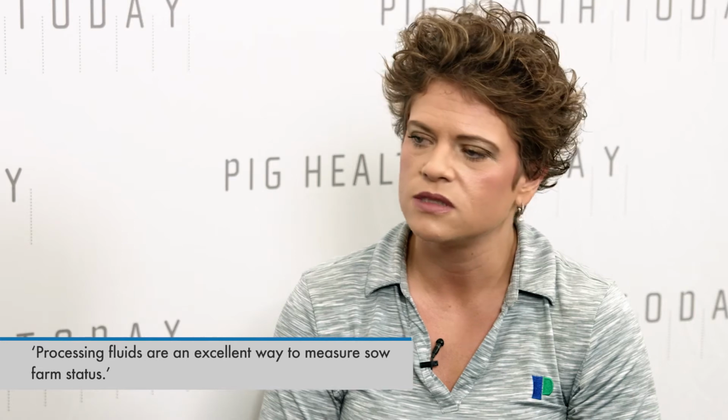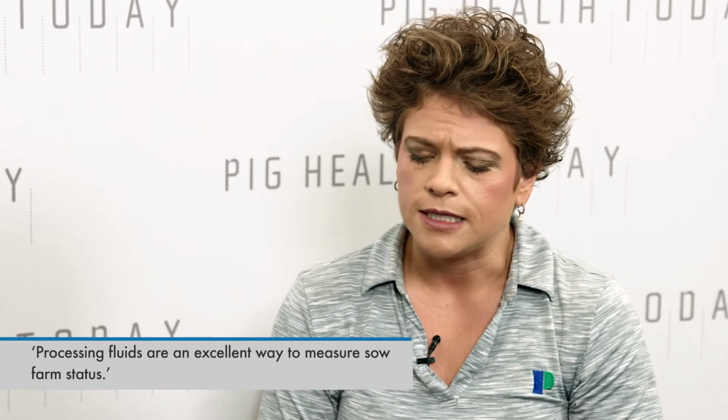And you've talked about different testing methods. Which ones have you found to be the most effective for PCV3? It depends on what my goal is. Again, processing fluids are an excellent way to measure sow farm status. Again, you have to use a little bit of context there and not make a diagnosis based solely on processing fluids. So I use processing fluids a lot in monitoring.